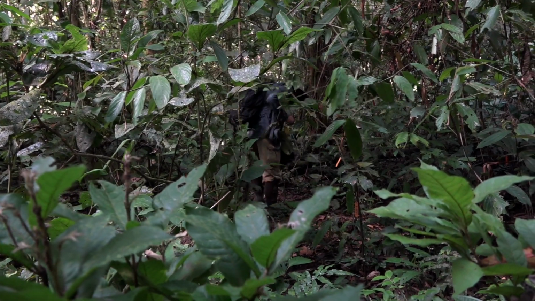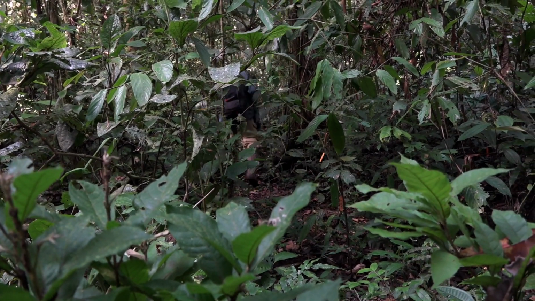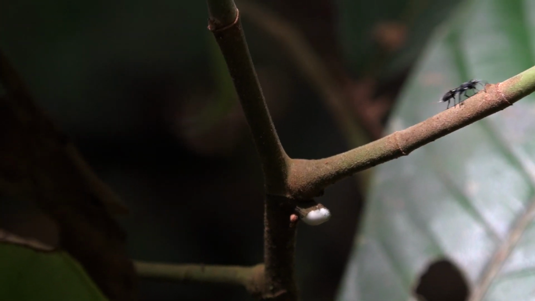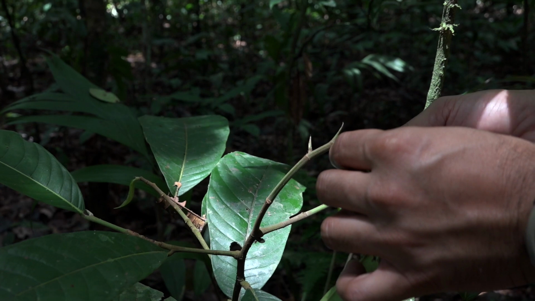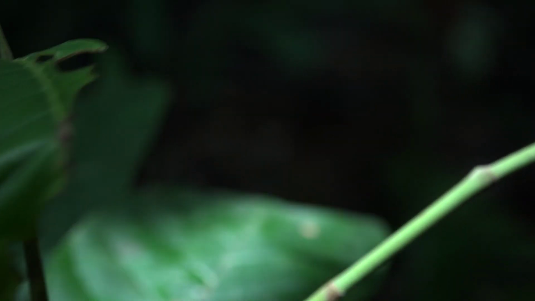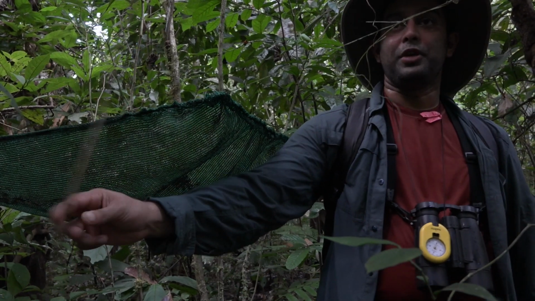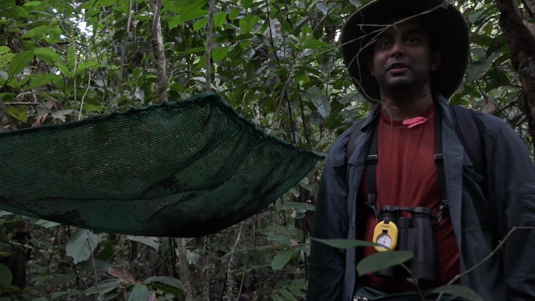So we are in the middle of one of those plots, and in the central hectare of these 4 hectare plots, so the central 100 by 100 meter area, we are intensively mapping regeneration. And so that's the saplings, the next generation, things like this, which represent the future generation of the forest canopy.